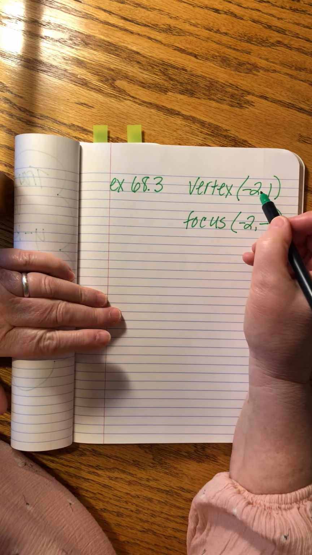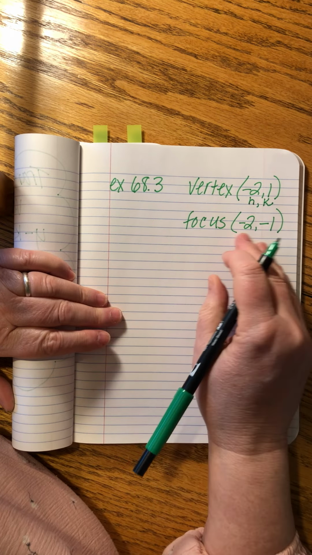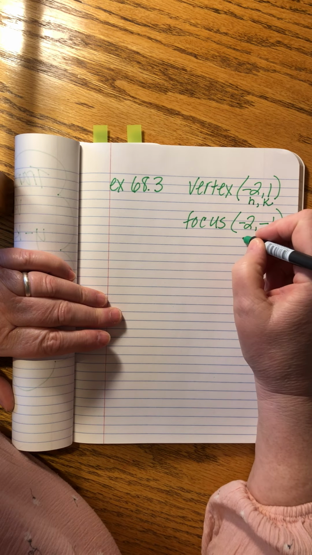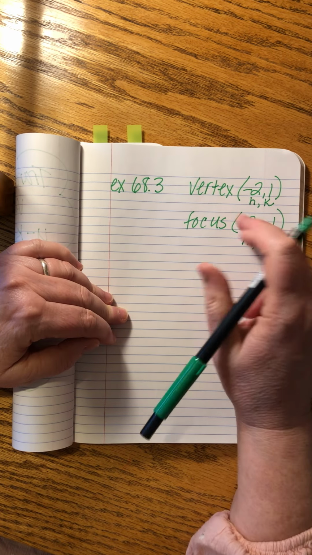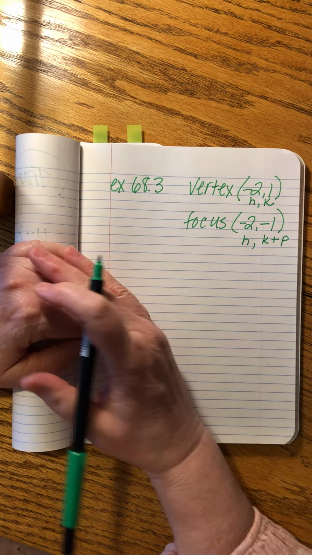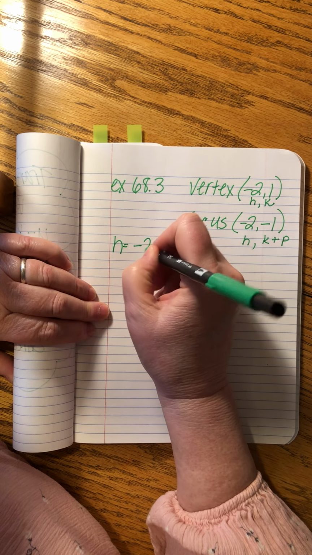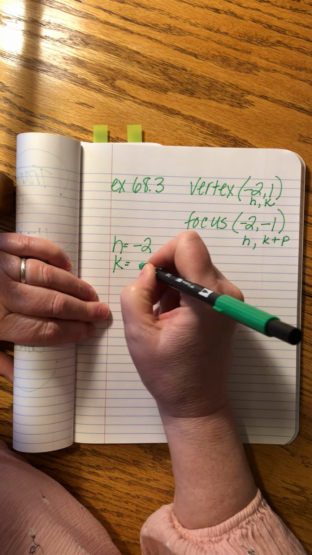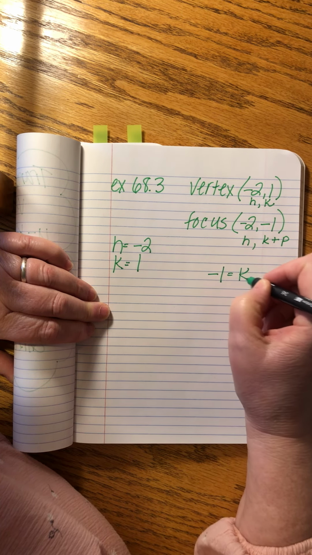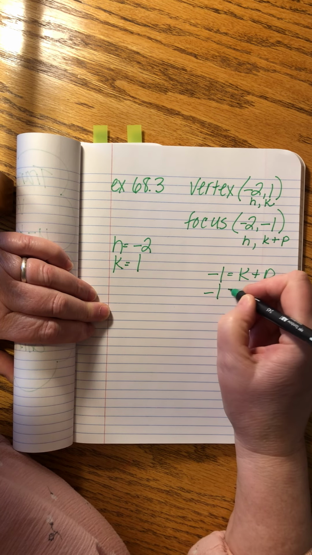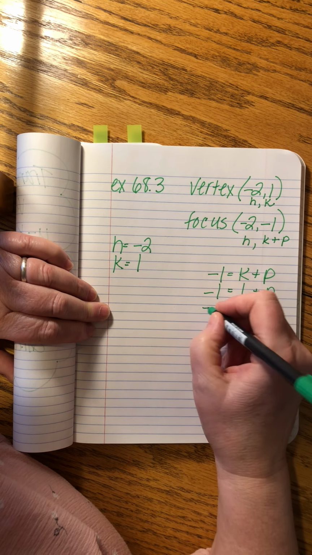All right. The vertex we just said in our formulas is H and K. The focus we said is now H and K plus P. We can use this information to solve for those letters, and then we'll be able to create whatever John wants us to create. Okay, so what we know is H equals -2, K equals 1, and now we have to solve for P. We know that -1 equals K plus P, and we know that K equals 1, so I'm going to substitute that in. And so, we just do a little algebra.